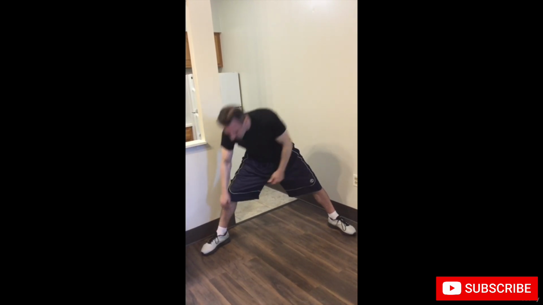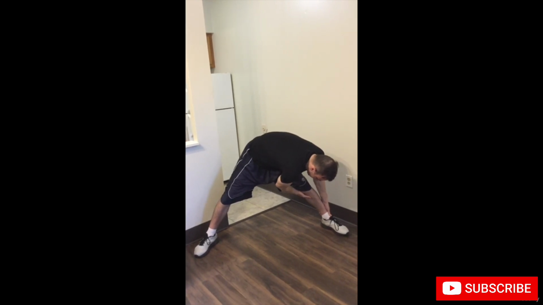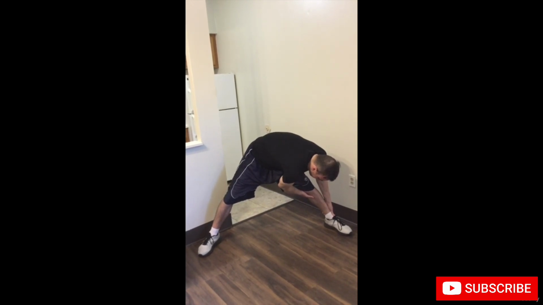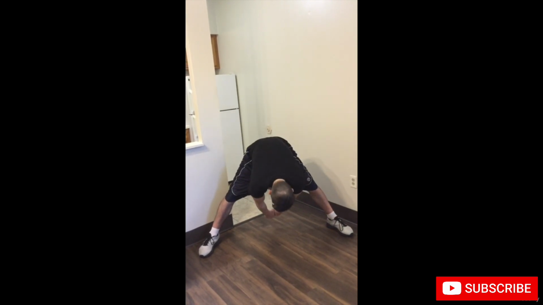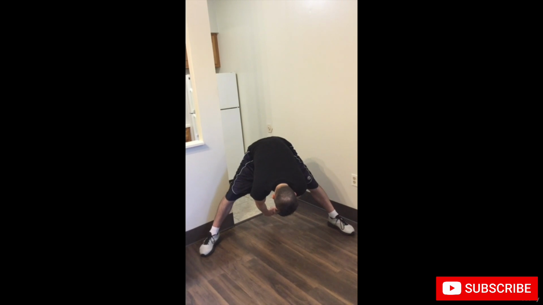So I'll hold that for about 20 seconds and then go down to the other leg and do the same thing. Hold that for about 20 seconds. Now I'm going to go down to the middle to make sure that my hamstrings are thoroughly stretched. And I hold that for about 20 seconds.